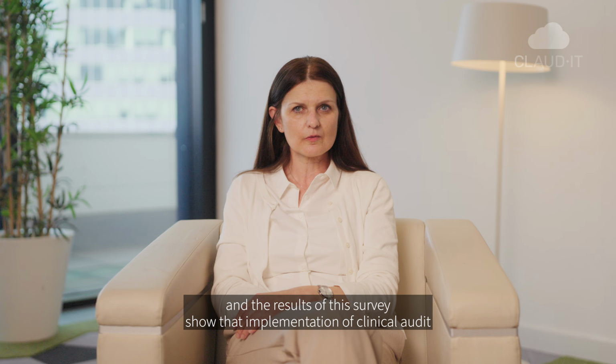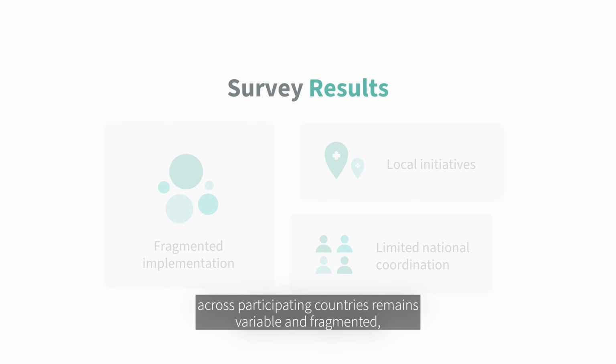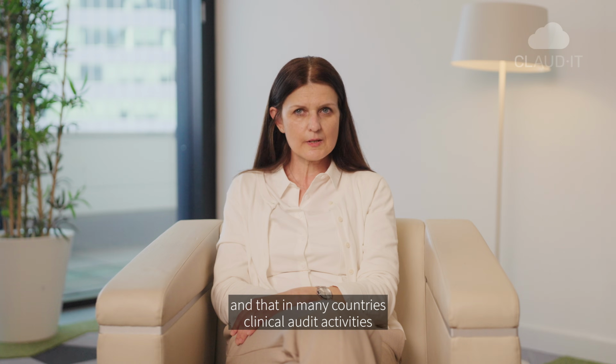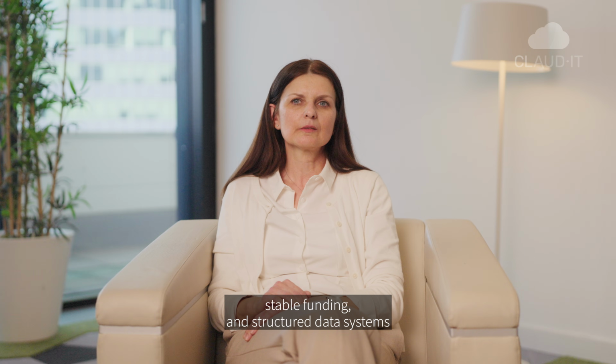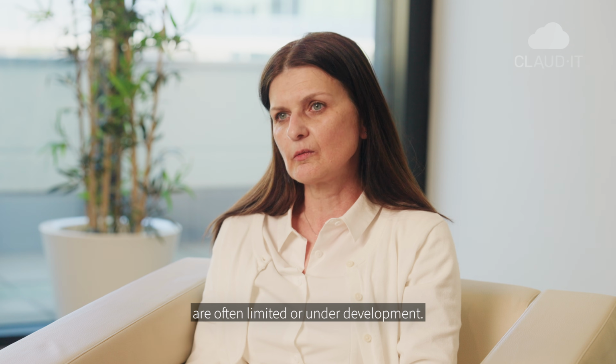As part of the CLAUD-IT project, we conducted a survey, and the results of this survey show that implementation of clinical audit across participating countries remains variable and fragmented, and that in many countries clinical audit activities still rely mainly on local initiatives, while national coordination, stable funding and structured data systems are often limited or under development.